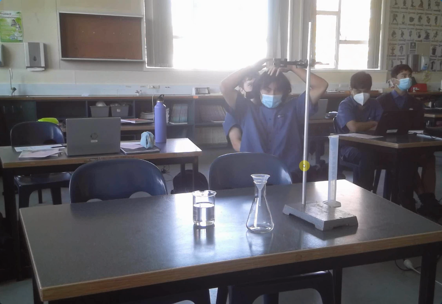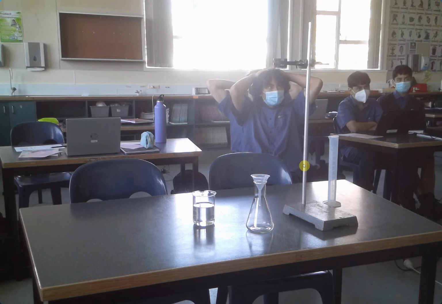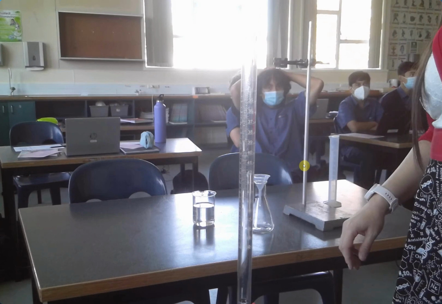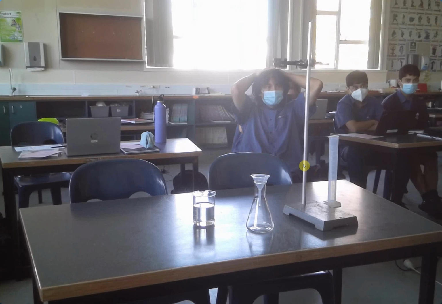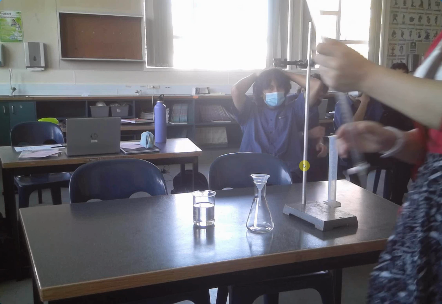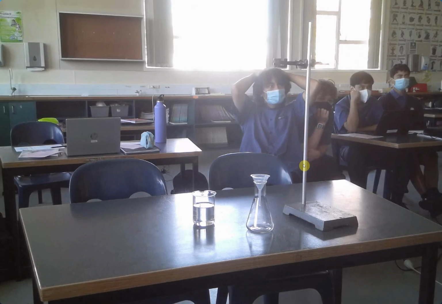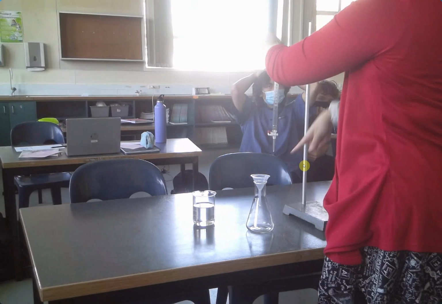The burette is luckily plastic, so I'm not so worried about you guys breaking it, but the last ones are terrifying. What you'll notice on it is that it has little measurements, just like a measuring cylinder. But the thing that's different is that the bottom is 50 and the top is 0, whereas with a measuring cylinder, the top is 100 and the bottom is 0. It's different because the liquid's coming out the bottom here.